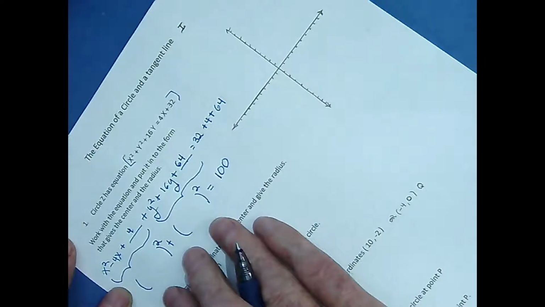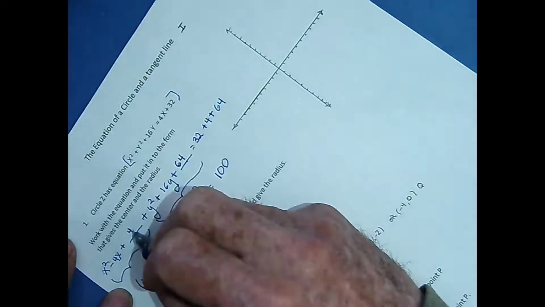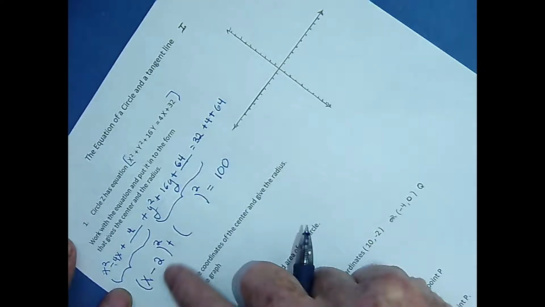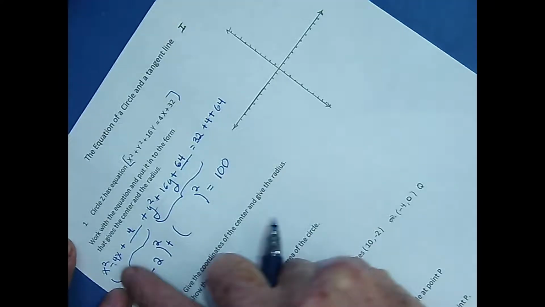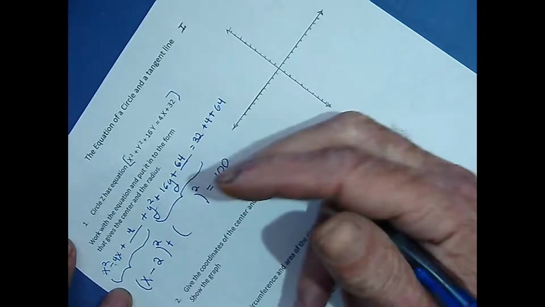Now, what goes here? This is important. You got to do it before I tell you. The square root of x squared falls here. The square root of the constant falls here. If this is negative, so is that. I invite you to multiply x minus 2 times x minus 2 and see if you don't get this back again. You should.